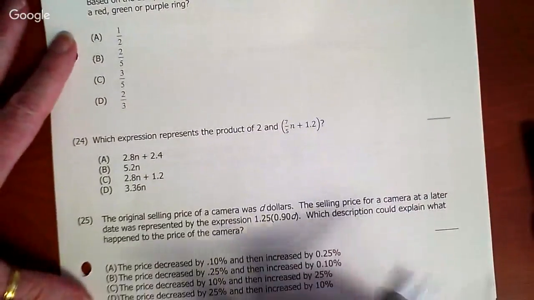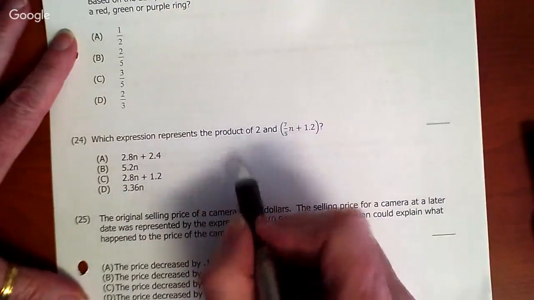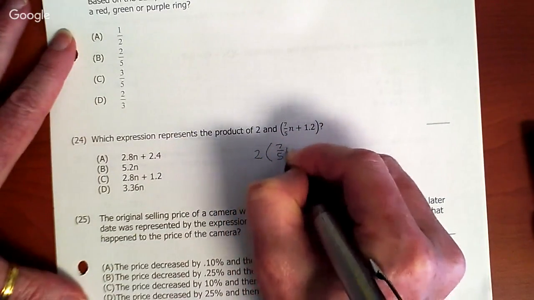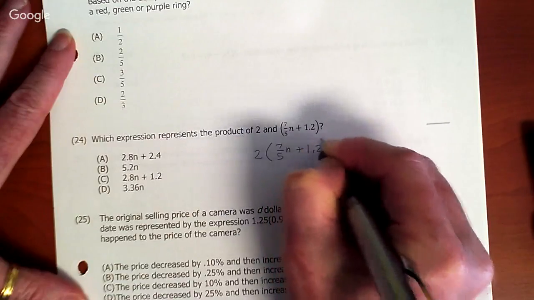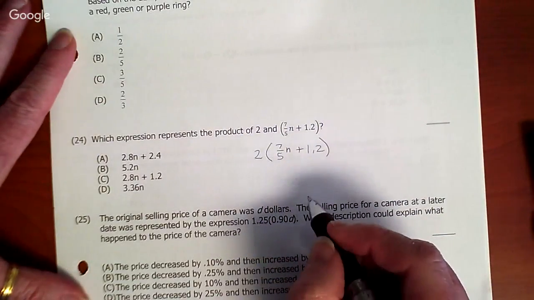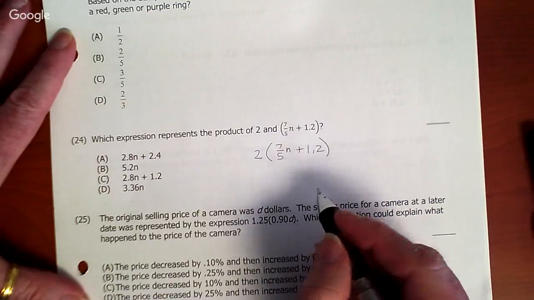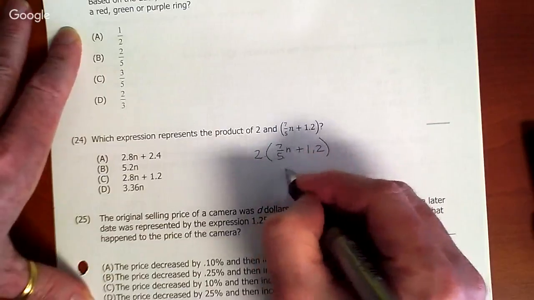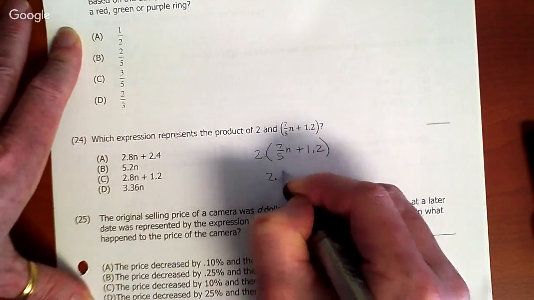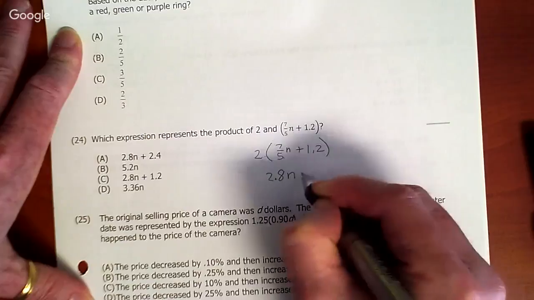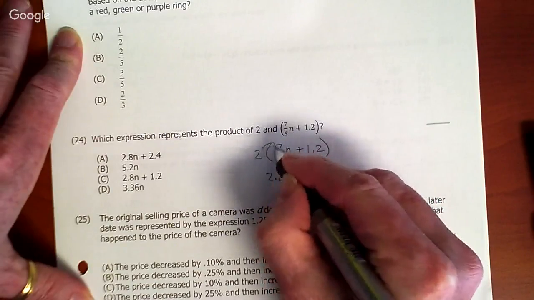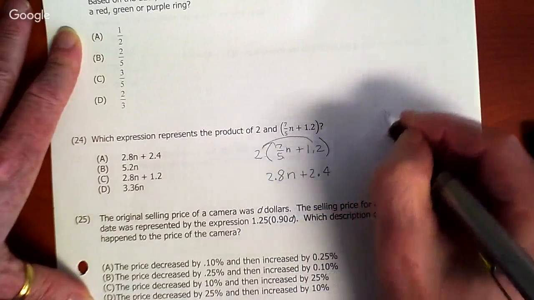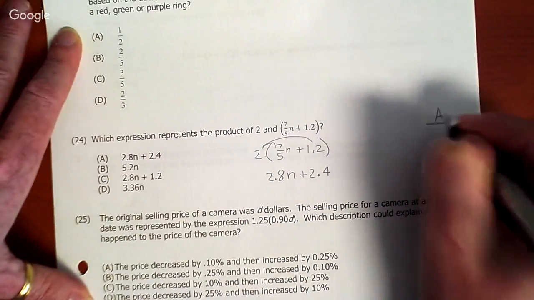Number 24, the product of 2 and 7/5 n plus 1.2. When I multiply this out, I get 2 times 7/5 in my calculator is 2.8 n plus, and then 2 times 1.2 is 2.4, which will give me A.